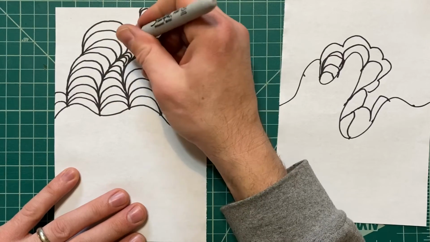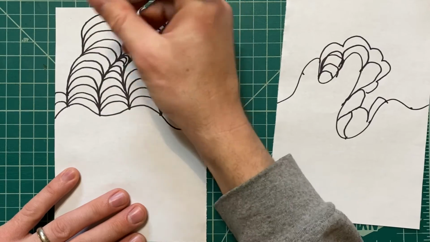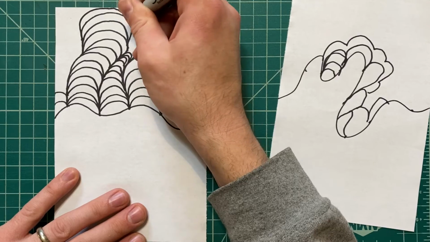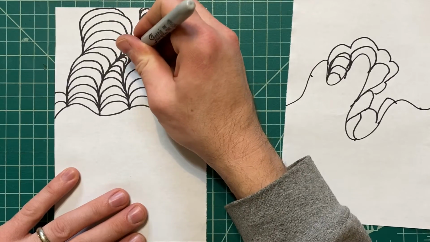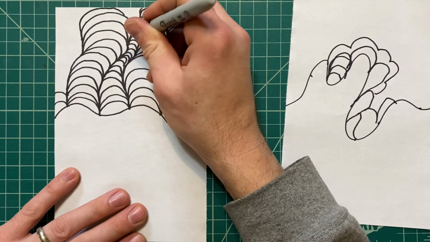Just let your lines take a life of their own. You may have to give your hands a break after a little bit, because it takes a lot of support on your wrist.